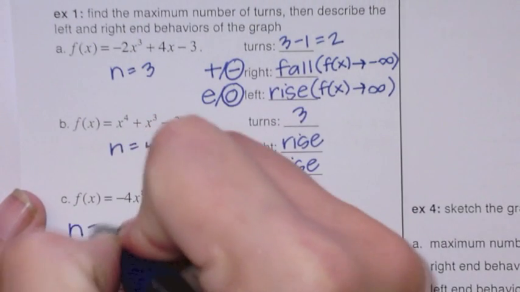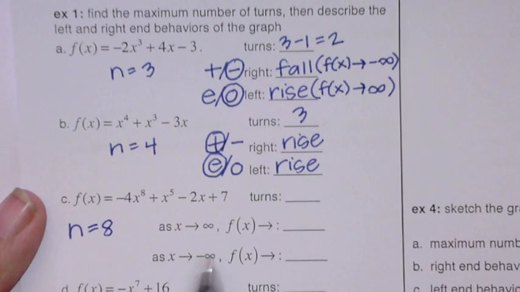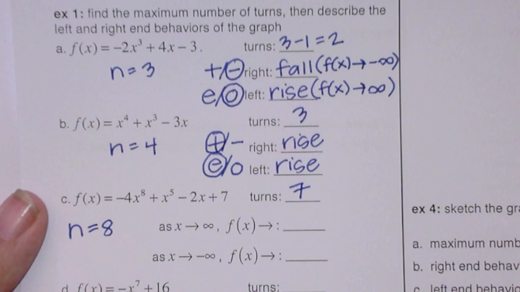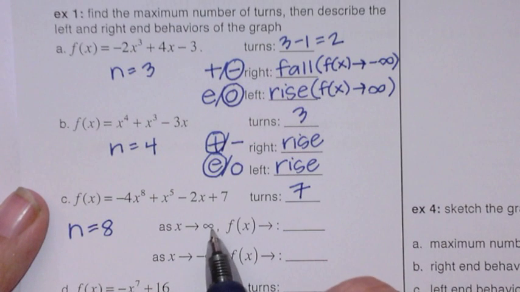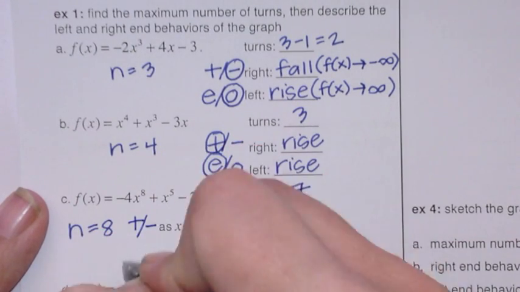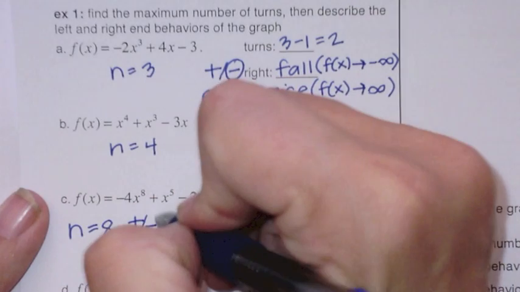So here n is equal to 8, but notice there's a different notation for the end behavior. First, let's acknowledge that it could have 7 turns. That's a lot of turns, but that's okay. So this is saying as x goes to infinity. This is just a fancy way of saying as x is getting bigger, which means your right end behavior. So that's still our positive and negative. And so in this case, it's negative.